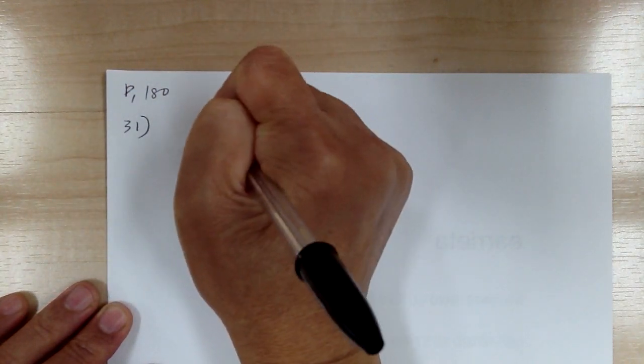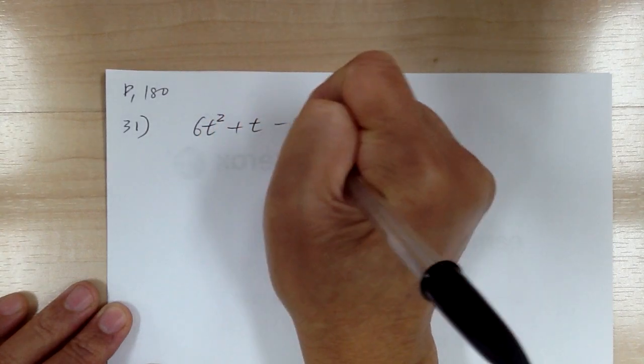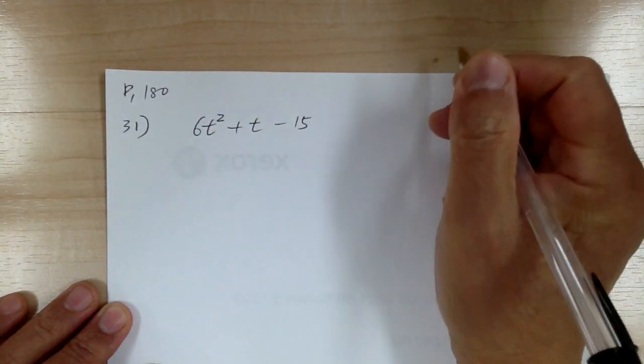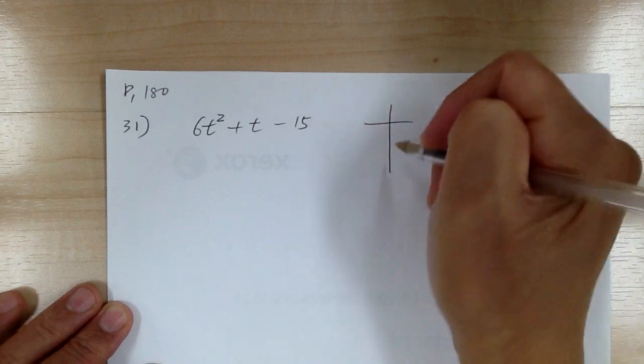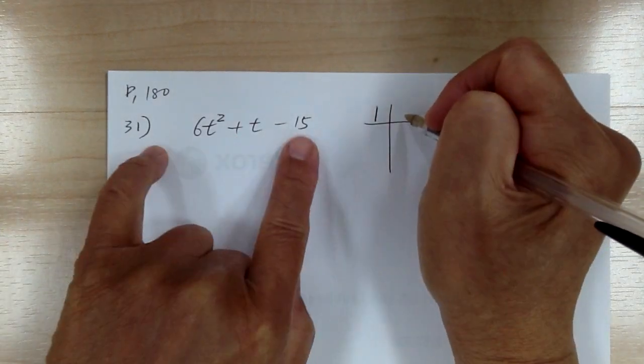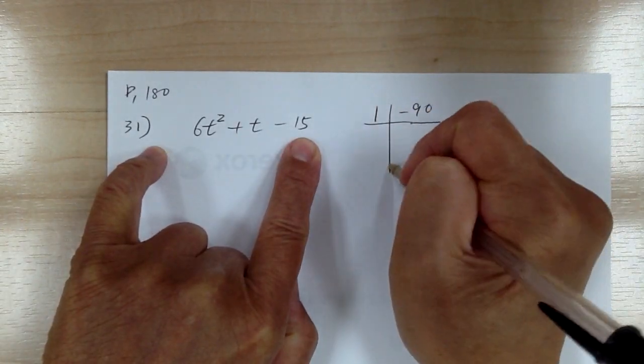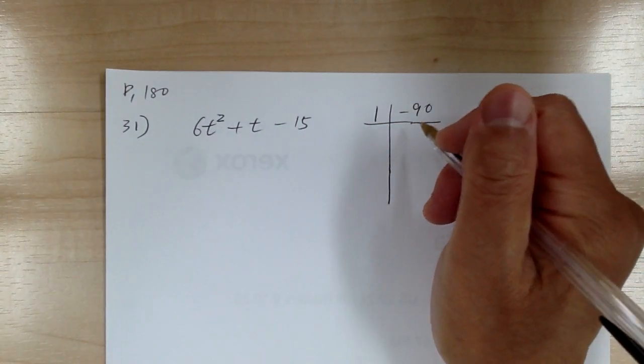Yes, 6t squared plus t minus 15. Okay, so you can go through your steps. So this would be step 4. So it would be 1, -90. Okay. And again, if you know the combination, you can go straight to it.